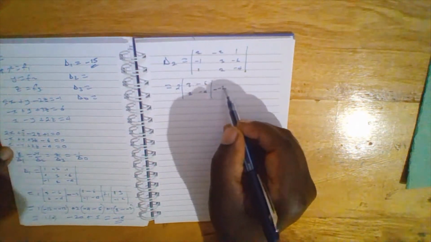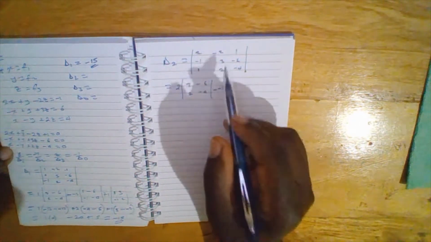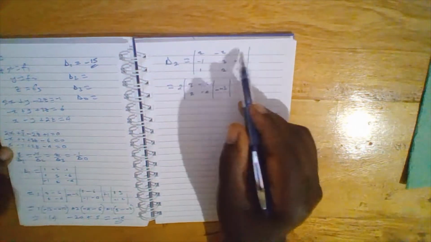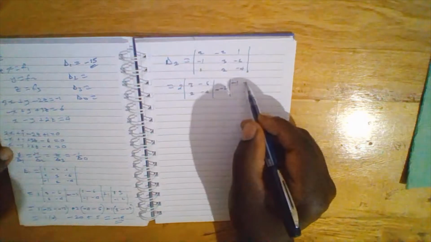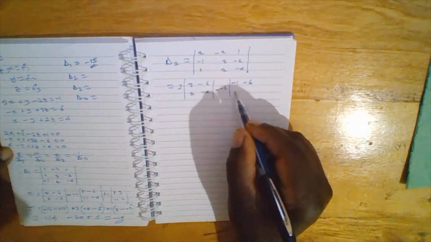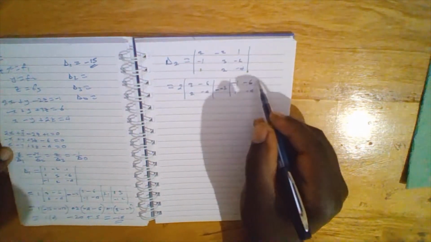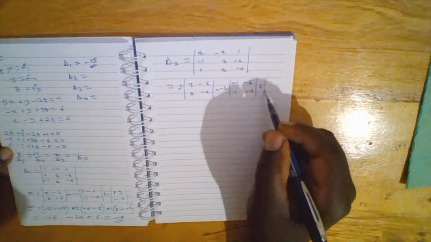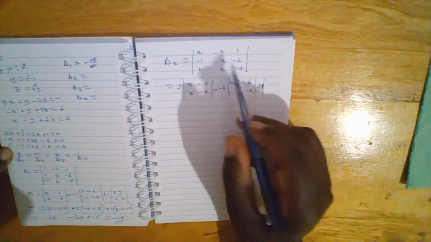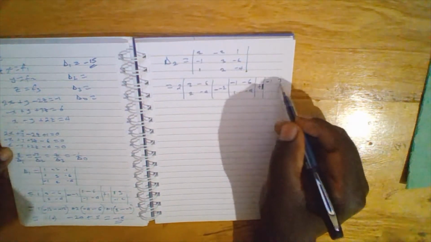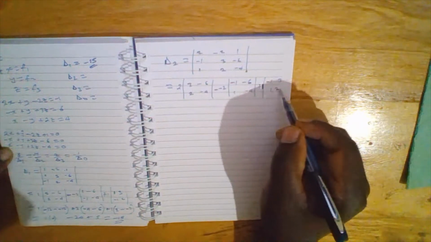Then minus 2, we are on this 2. So we plug this column and this row, so we remain with negative 1, negative 6, and then 1, negative 4, then plus, this is 1, this 1, then we plug this column and this row, so we have negative 1, 3, and then 1, 2.